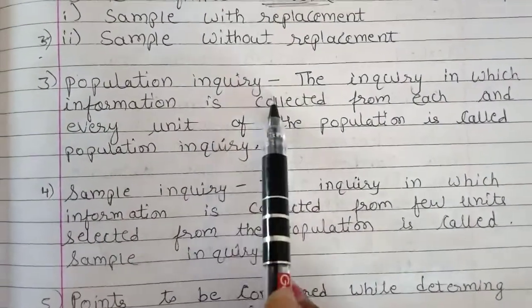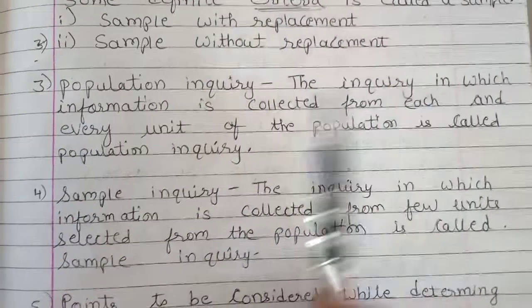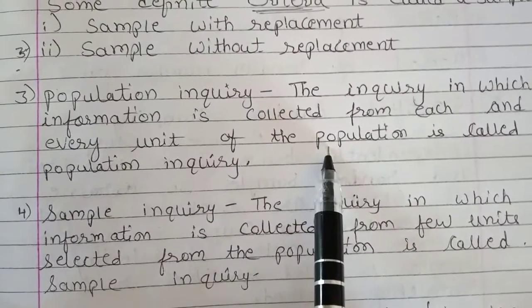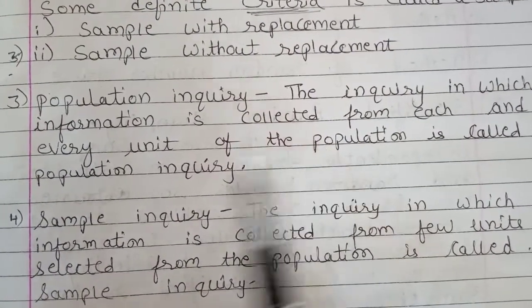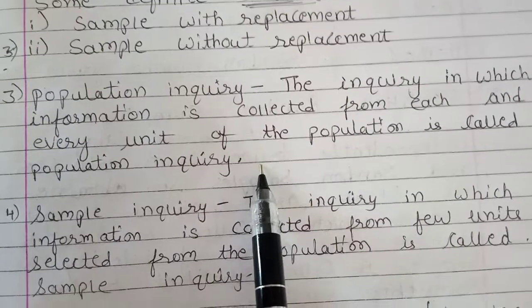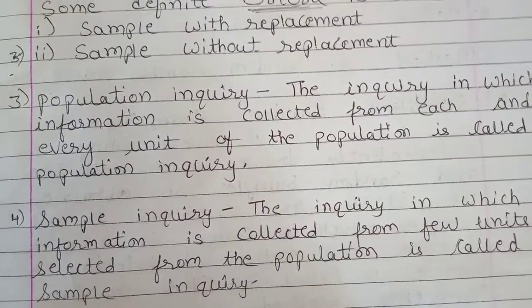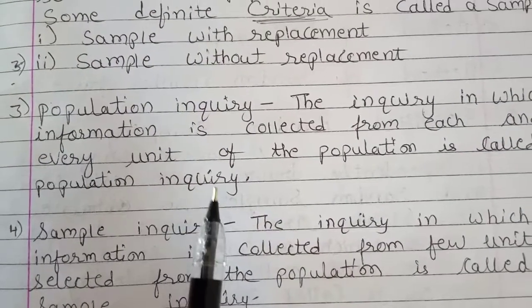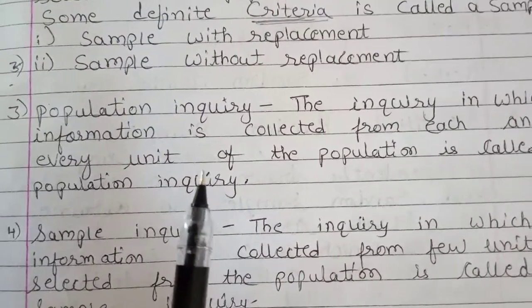Third is population inquiry. The inquiry in which information is collected from each and every unit of the population is called population inquiry. The best example here is the census survey, which is taken by the government of India. Every 10 years the census survey is conducted.